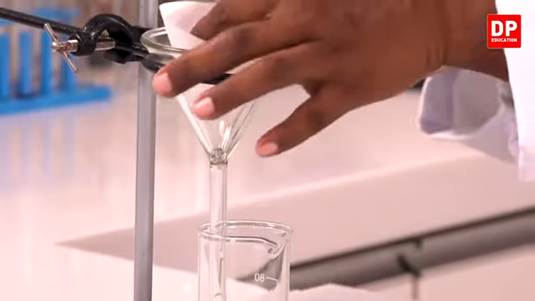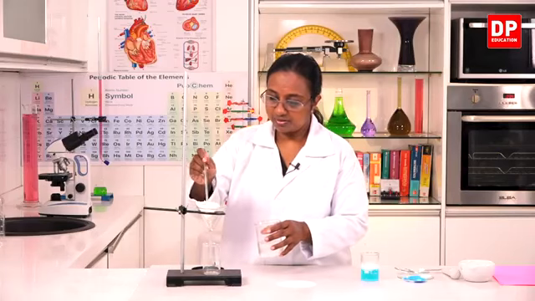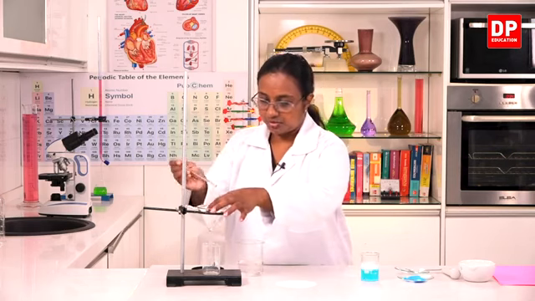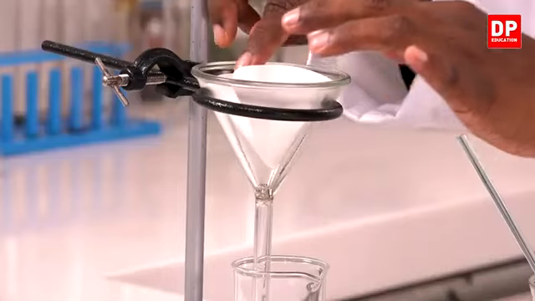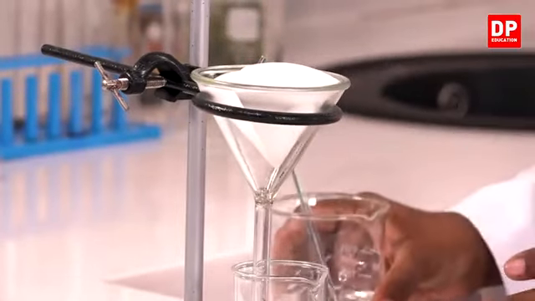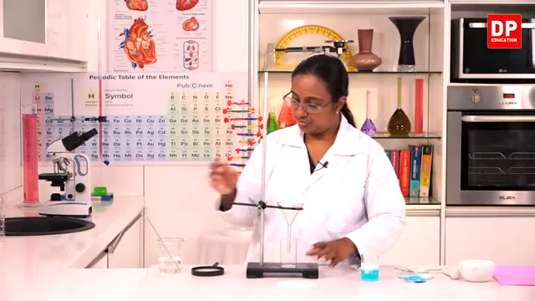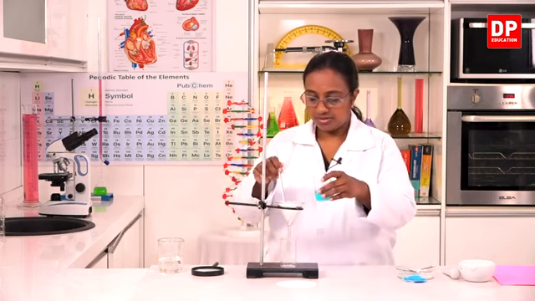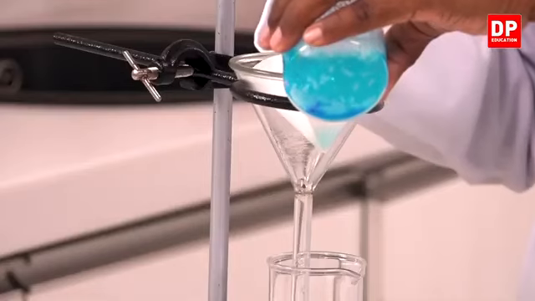Then if we put a few drops of water, the filter paper will stick to the funnel, to make sure that it sticks to the funnel properly. Okay. Now I can transfer the solution into this. So here I will filter this solution.